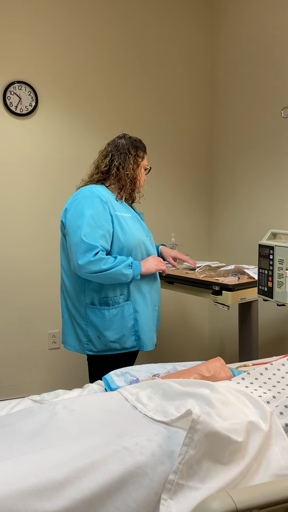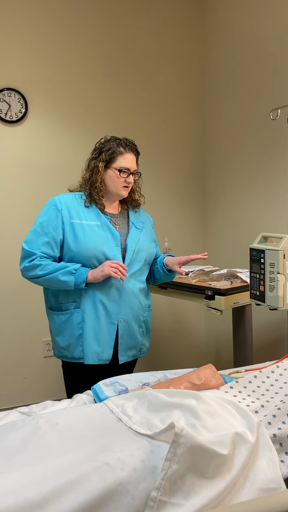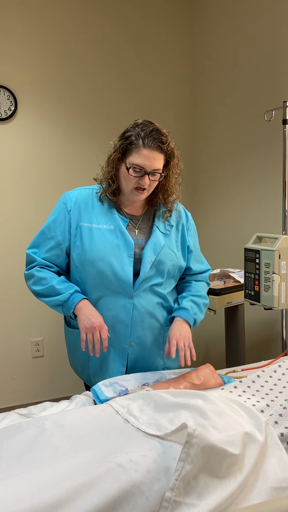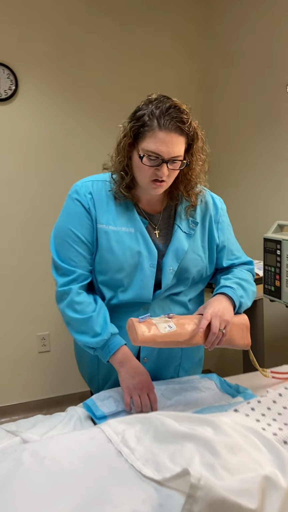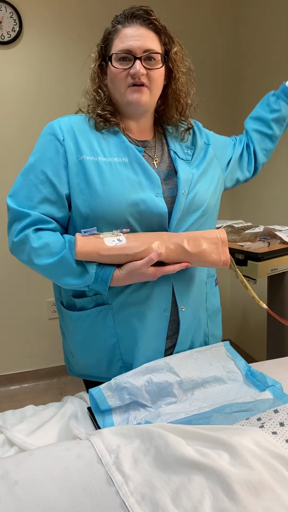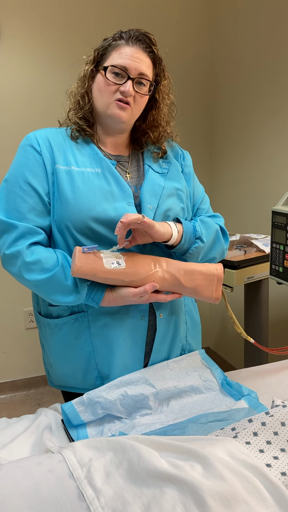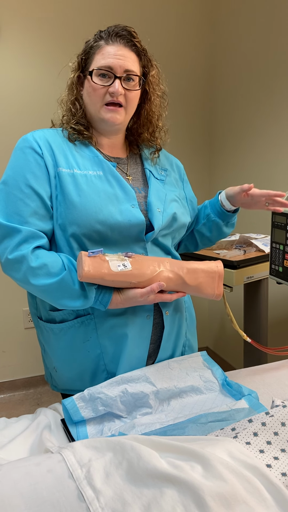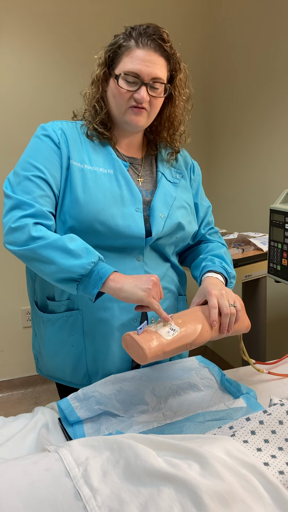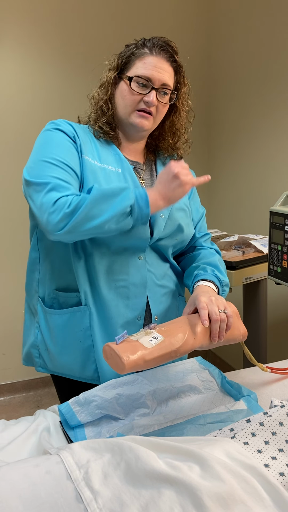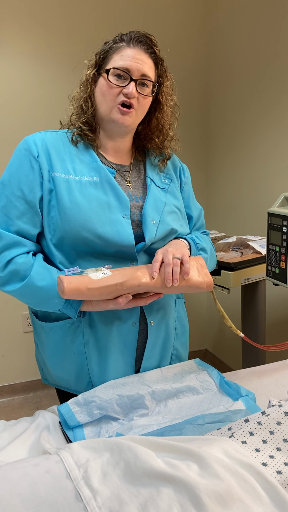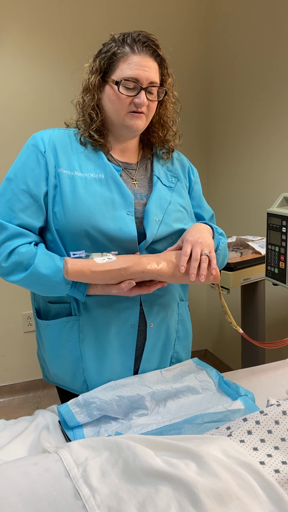Complications. So some things that we are looking for when we're assessing our patient. If we have IV lines, we want to make sure that it's connected up to the proper line. So we want to trace from our point of insertion back to make sure it's going where it needs to go.